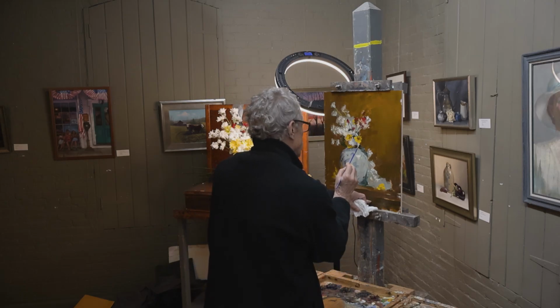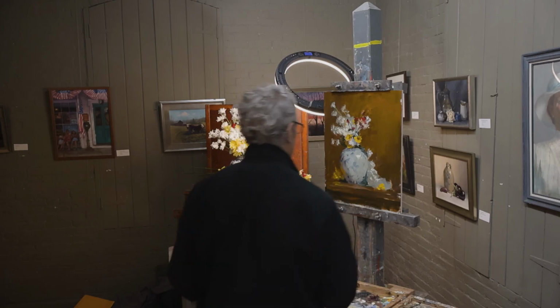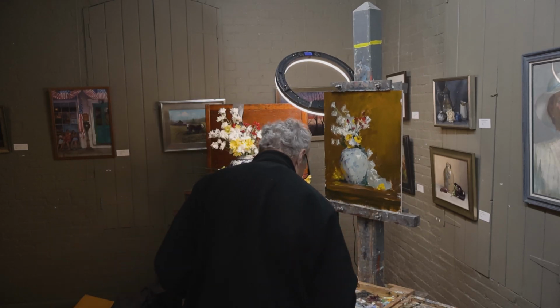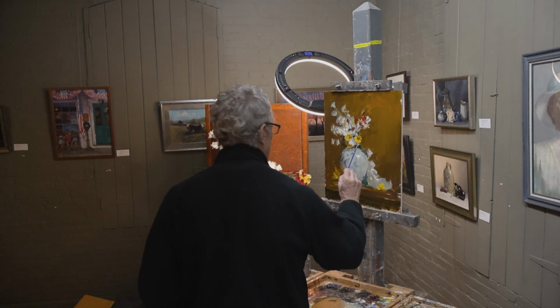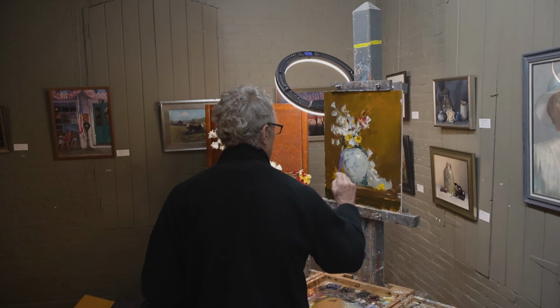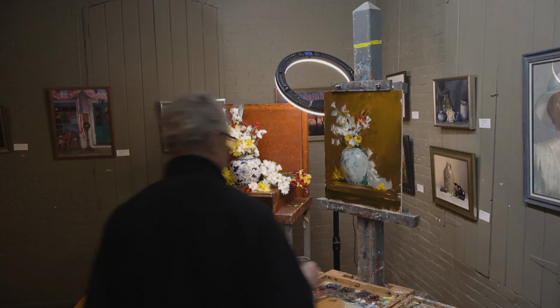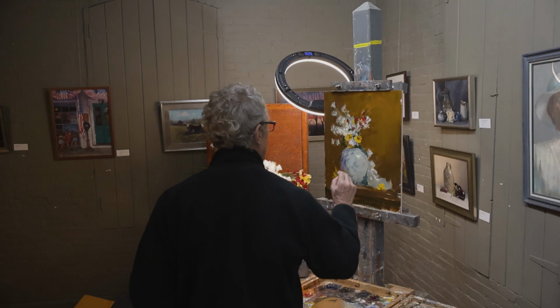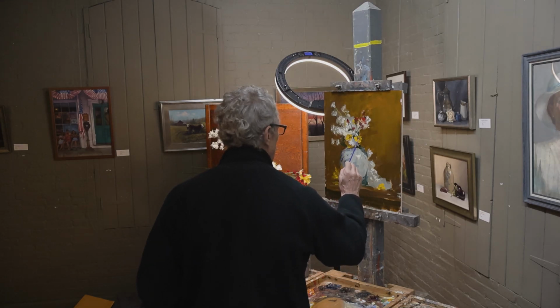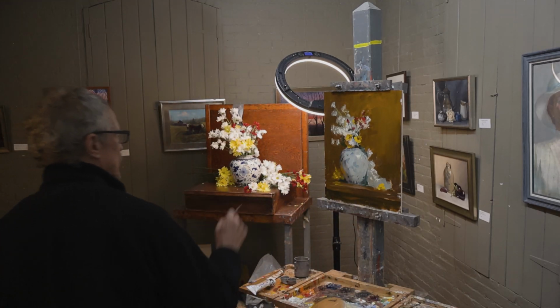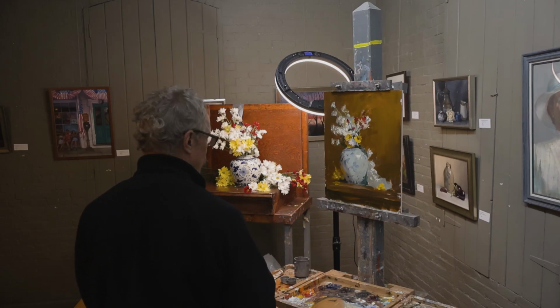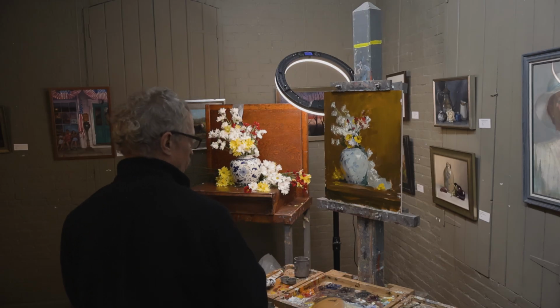In other words, the science of optics is part of our game. It's not just, well, I felt like putting this color in. It should be based on a little more scientific feeling. So I'm hoping right now, as I get this flower a little more precise, that will pull the eye towards that flower.